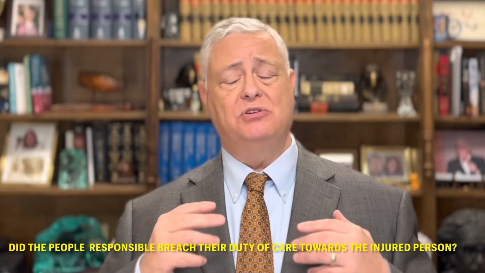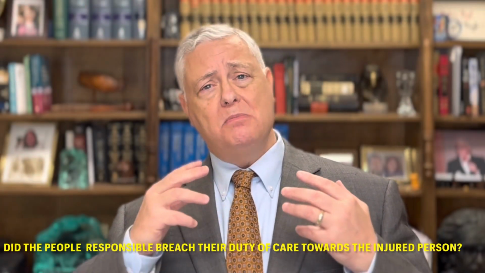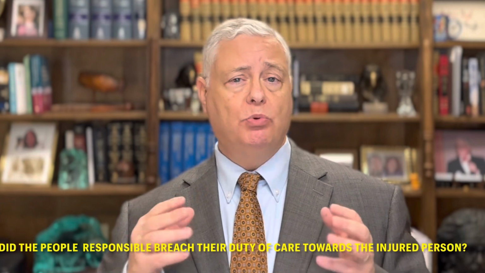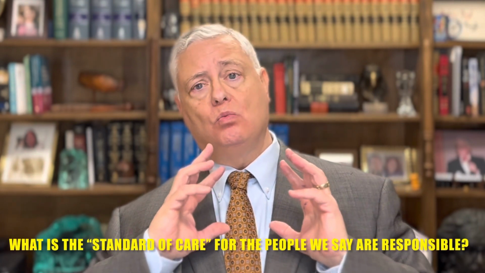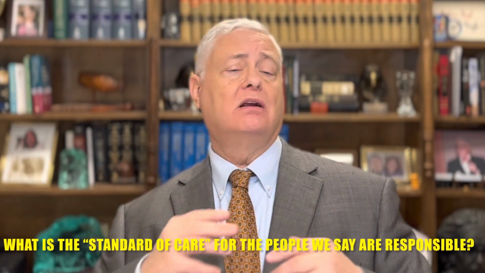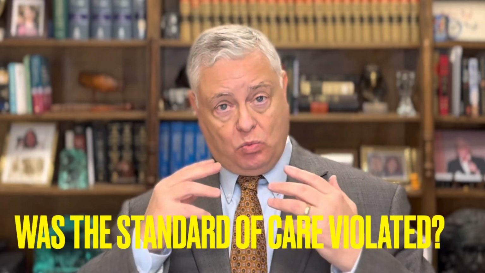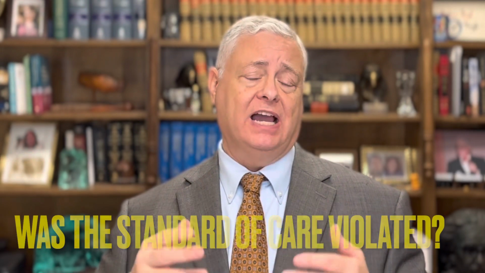The next thing that we have to establish is that the parties responsible breached that duty. We need to establish what is the usual standard of care for those people, and whatever that standard is, did they violate it? So, for example, people who are bedridden, well, the standard of care is that they need to be turned over so that they avoid bed sores. And so if a nursing home doesn't do this, if they violate what they're supposed to do, they have breached their duty, their responsibility towards that person.